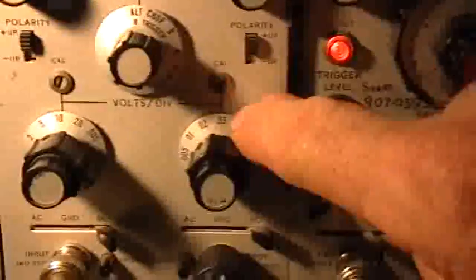Okay. Put that there. And now, of course, we need to move back to our normal position and change the attenuation. Okay. So now what you're seeing is the voltage drop across the shunt at half a volt per division. Now I'm going to do the same thing. This is the voltage drop across the shunt, half a volt per division.